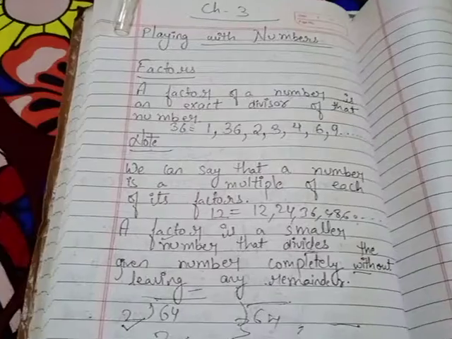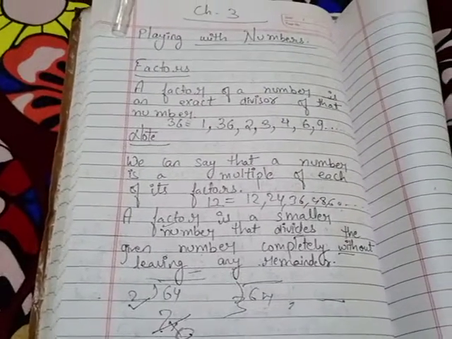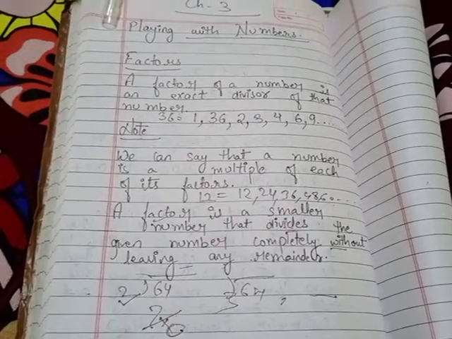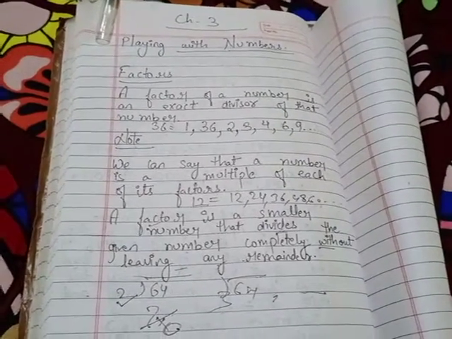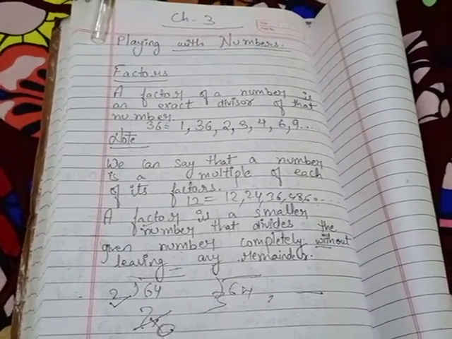In the next clip, I'll tell you some points to be kept in mind while finding the factors and while finding the multiples, and then we will simply start our exercises.